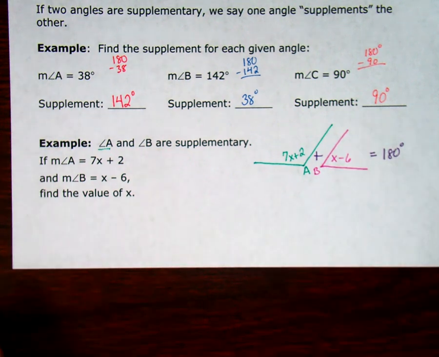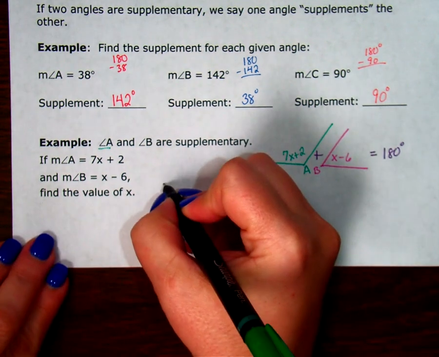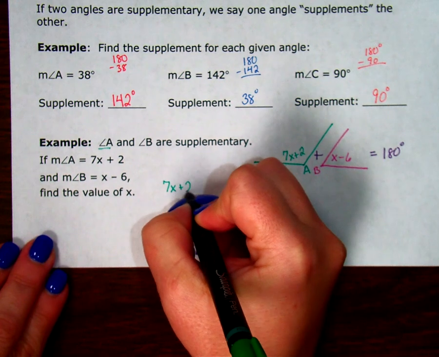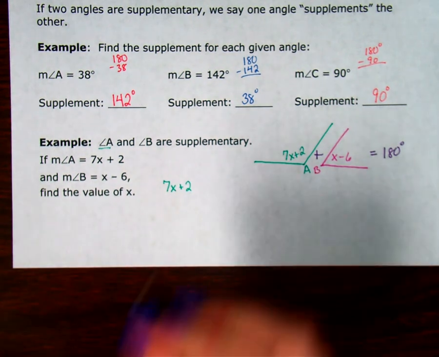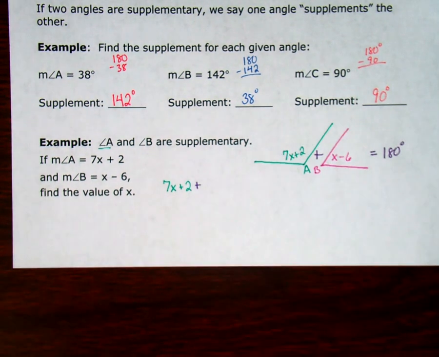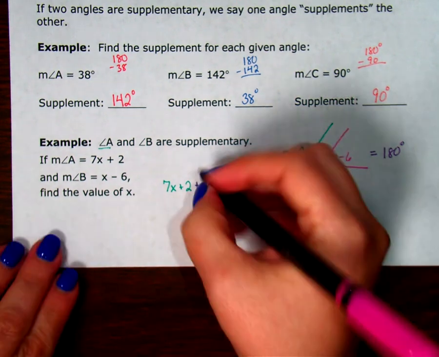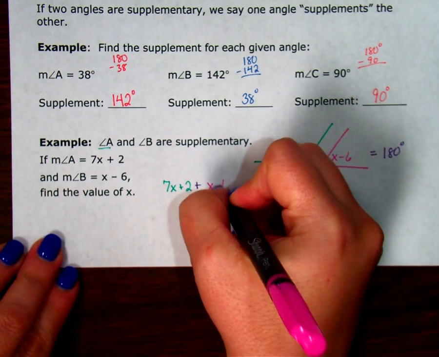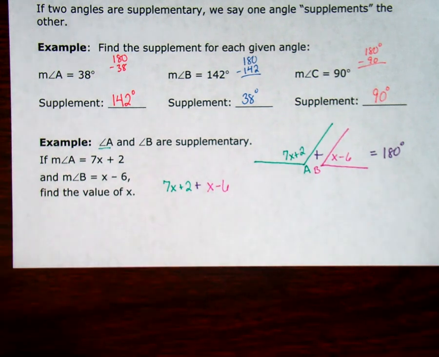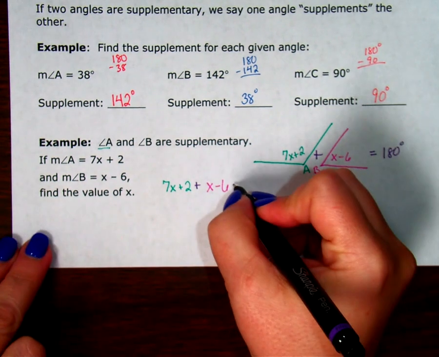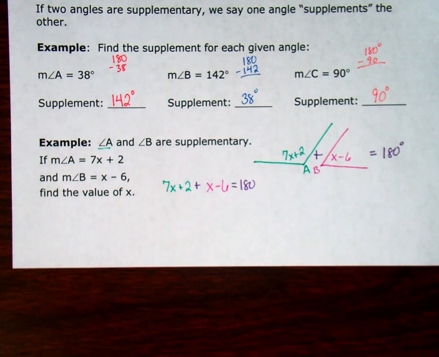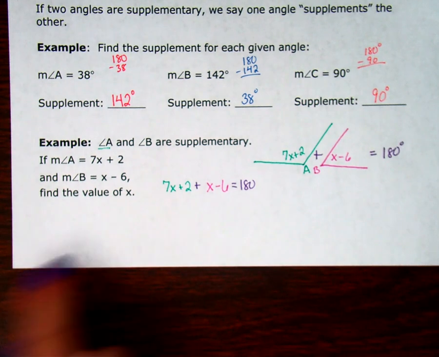So look, I can kind of already see my equation there. I'm going to have the 7x plus 2 plus the x minus 6, and I know that's going to equal 180.